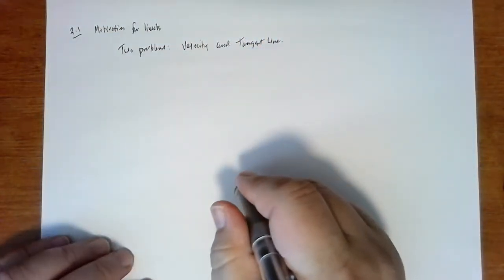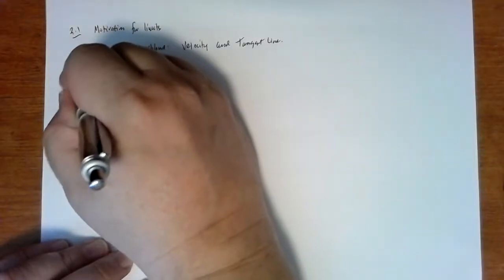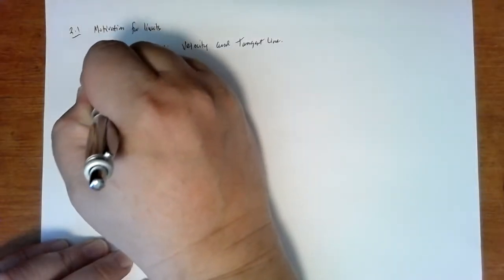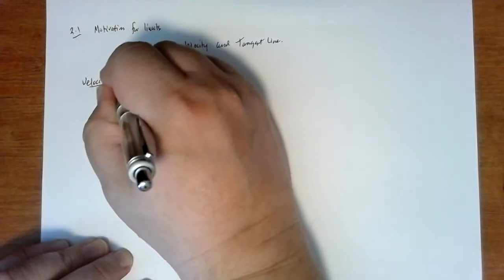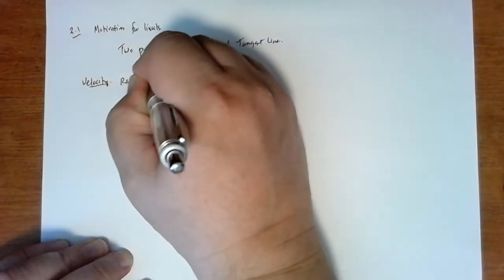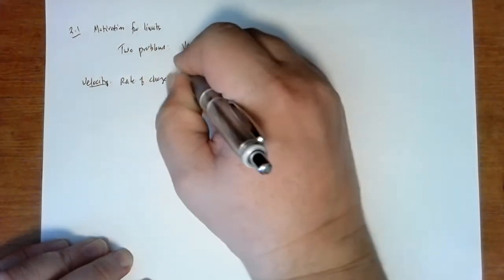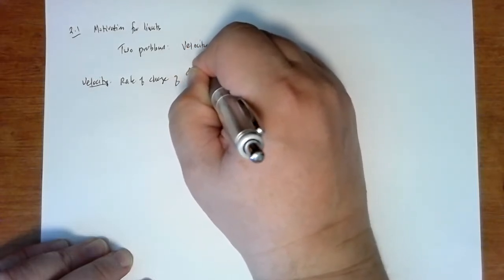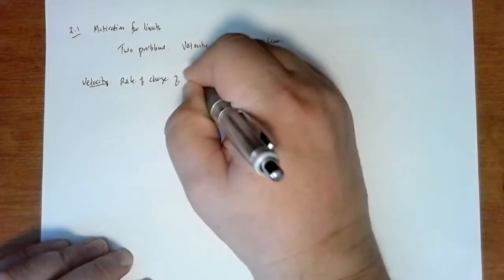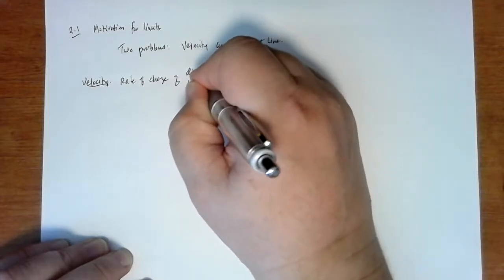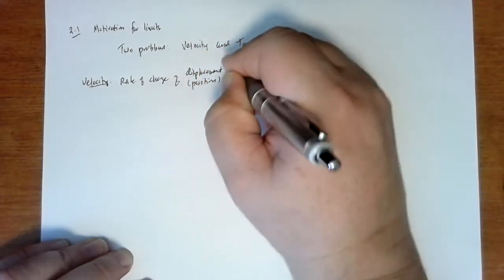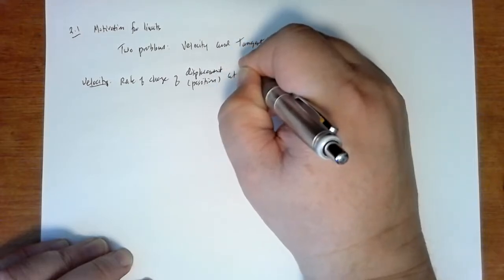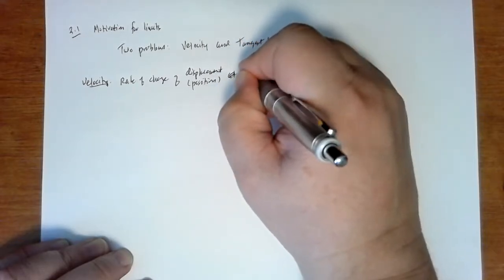Okay, so let's start with velocity. What is velocity? Velocity is the rate of change of displacement, or position. Probably better to say displacement, but you could think of it as position over time.